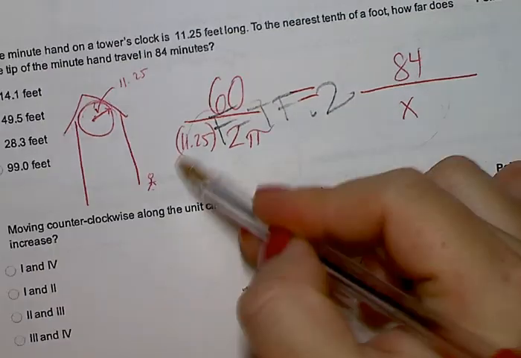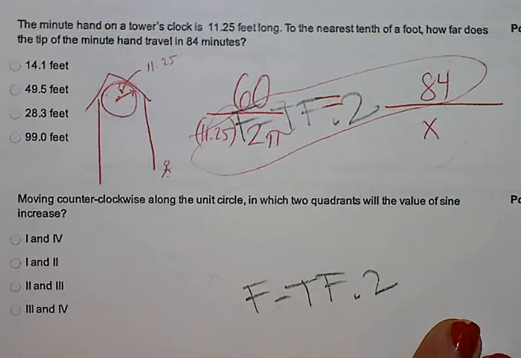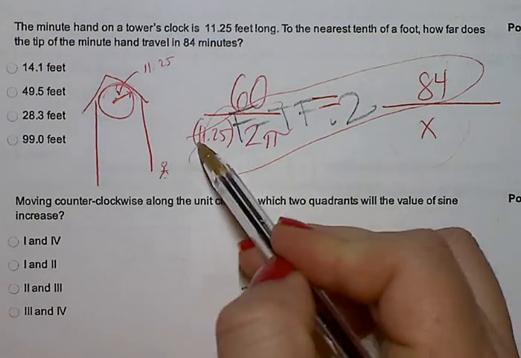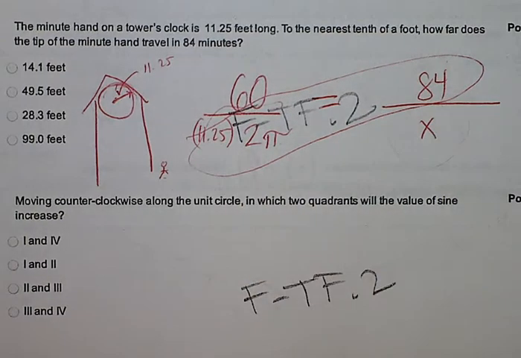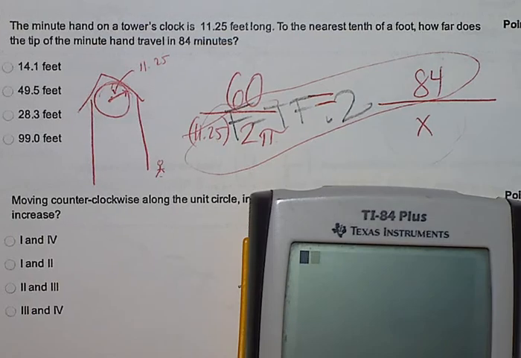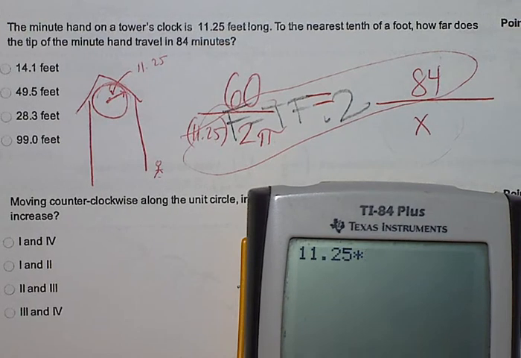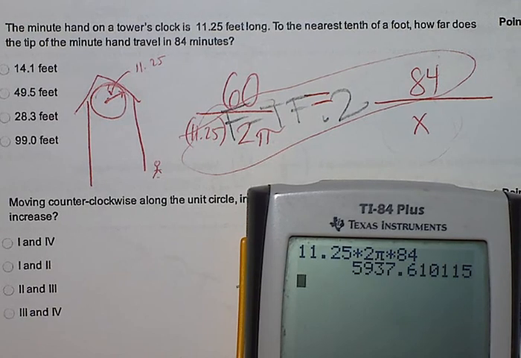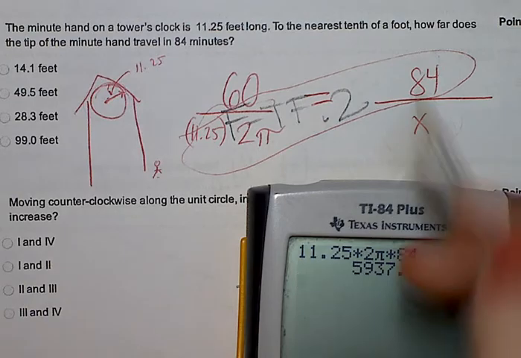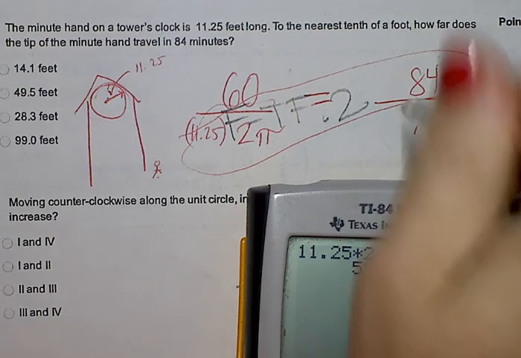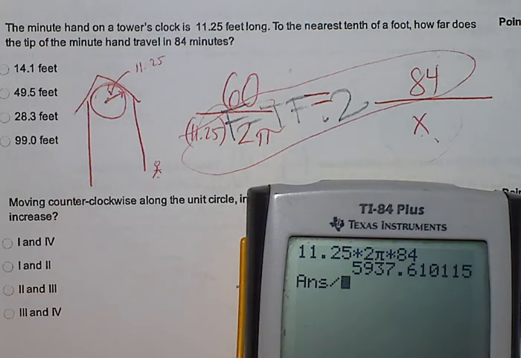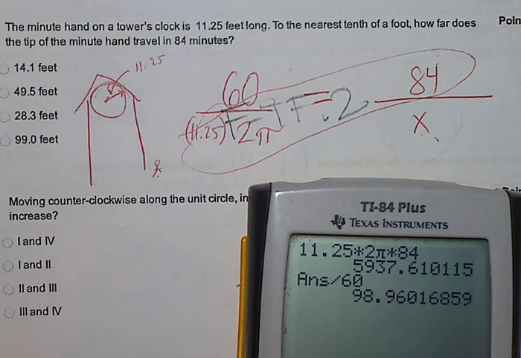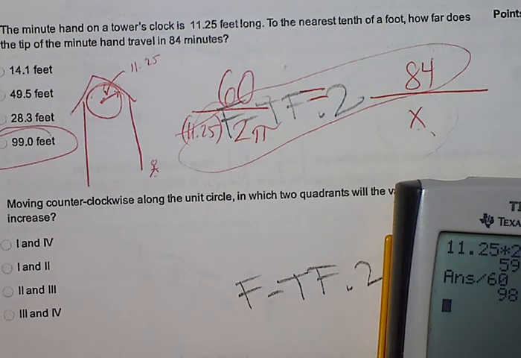Please type in, you don't have to use parentheses since there's no fractions. Type in 11.25 times 2 pi times 84 and get an answer. Okay, and we need to set that equal to 60x. Well, when you isolate the x, you need to divide by 60. So let's divide this amount by 60. And this problem says rounding to the nearest foot, how far does it have to be set back? It would be 99 feet.